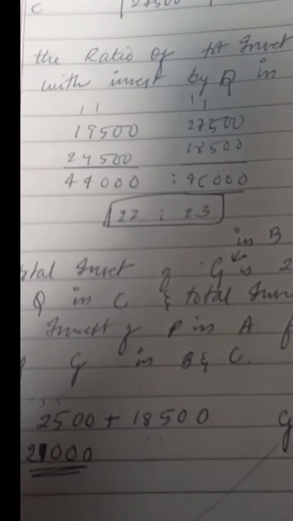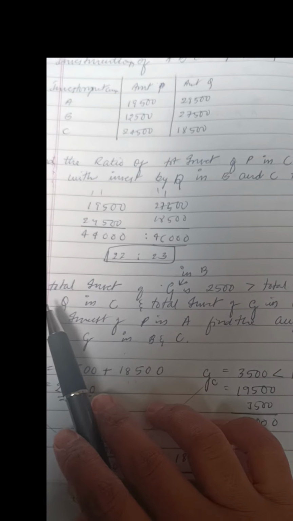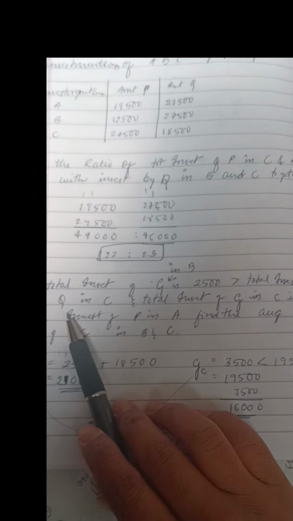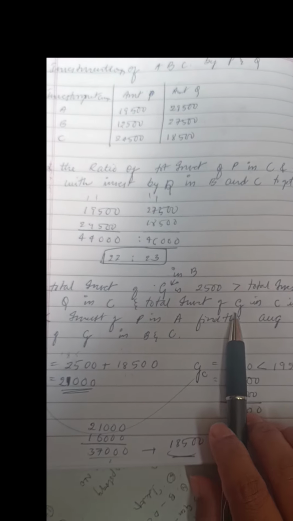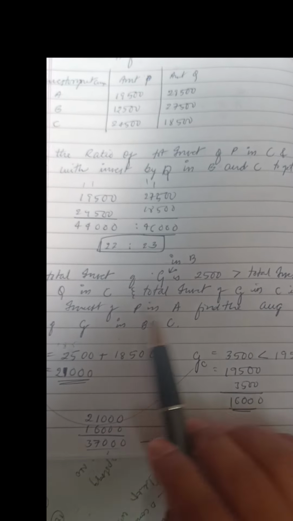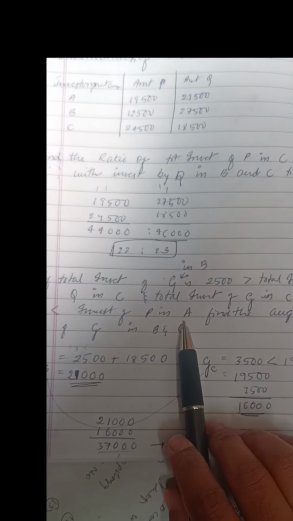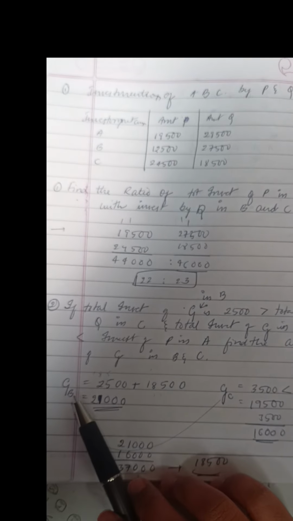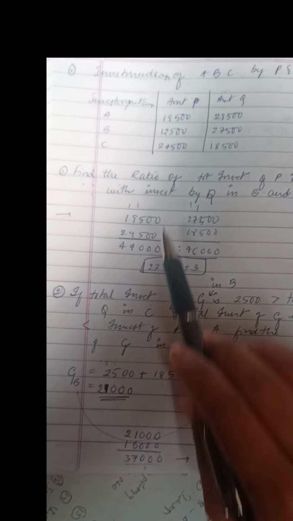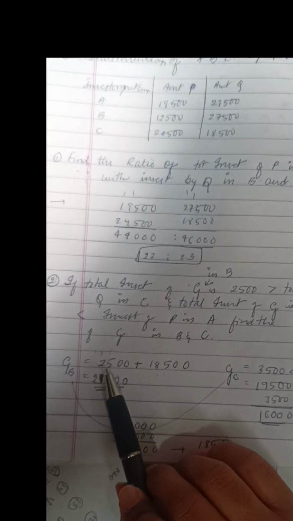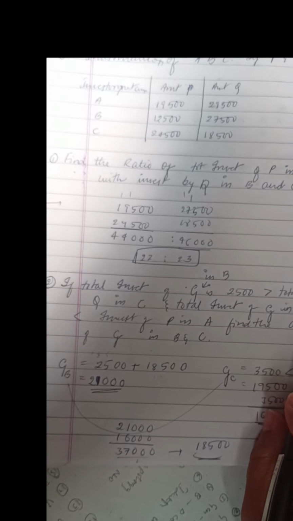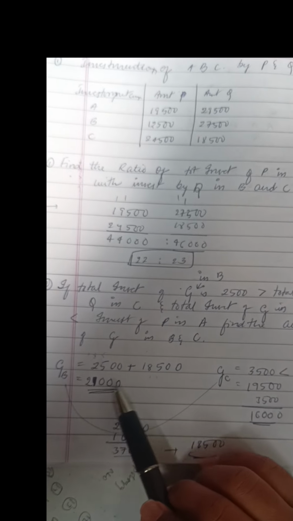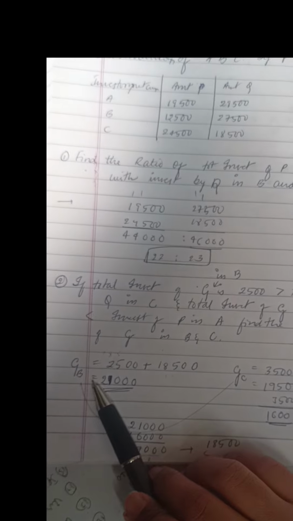And this is the next question. If the total investment of G, a new person, in B is 2,500 more than the total investment made by Q in C, and the total investment of G in company C is 3,500 less than the investment of P in company A, find the average investment of G in B and C. The investment of G in B is 2,500 more than the investment of Q in C. The investment of Q in C is 18,500, so adding this, I get 21,000. This is the investment made by G in company B.